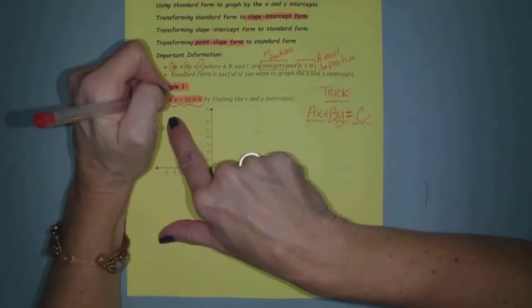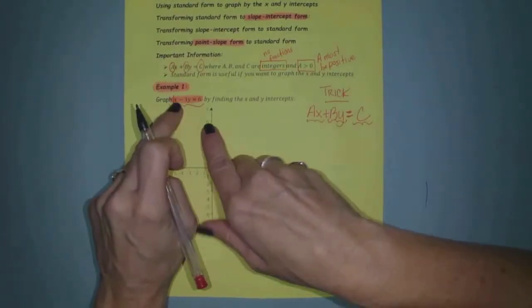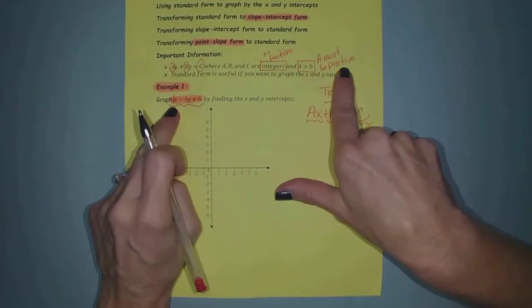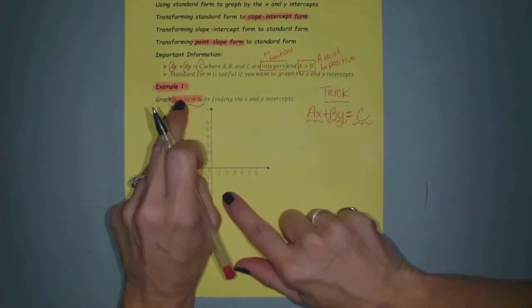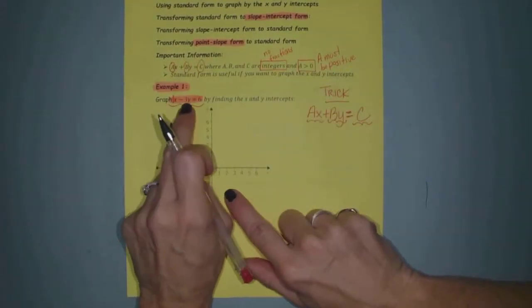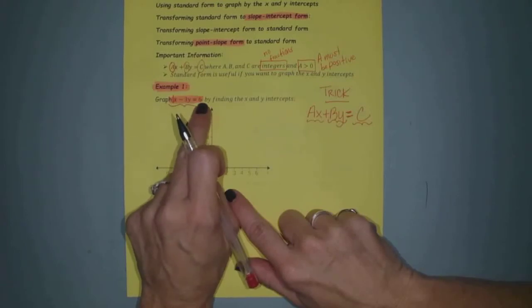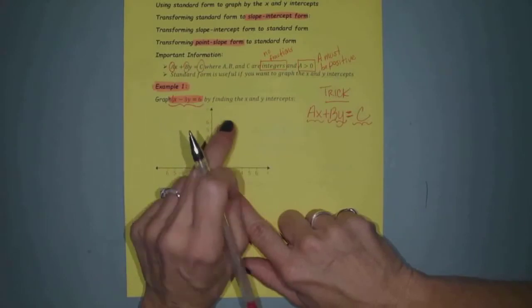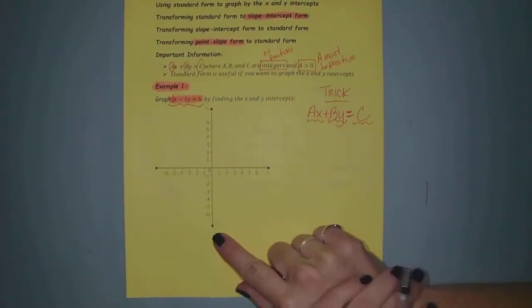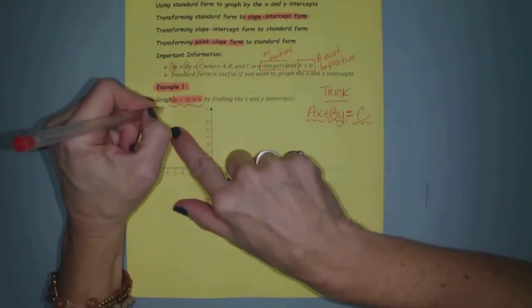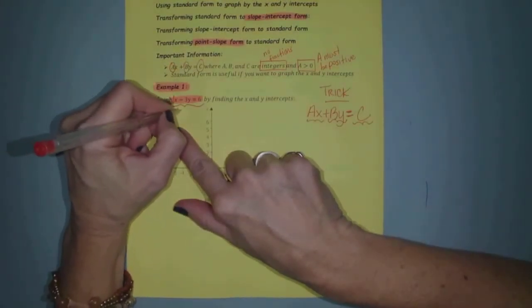It's 1x. Remember that the guy in the front had to be a positive number, and it is 1x. Minus 3y, there's Axe body, and here's cologne, 6. So we've got 3 integers, 1, negative 3, and 6. No fractions, no decimals, and the A is positive. So this is in standard form.